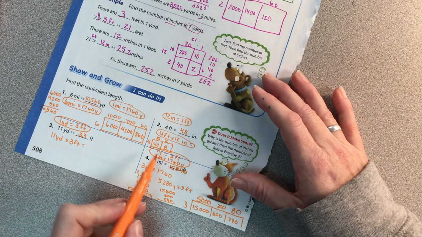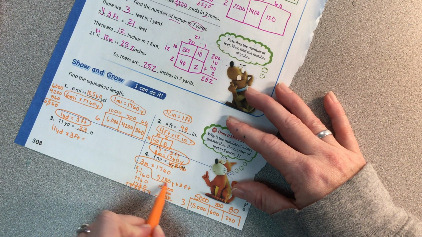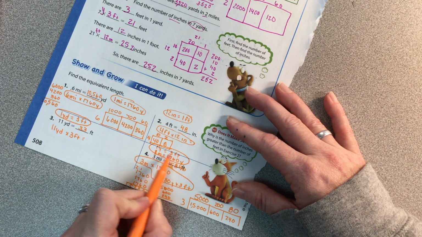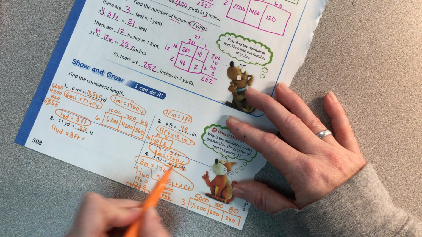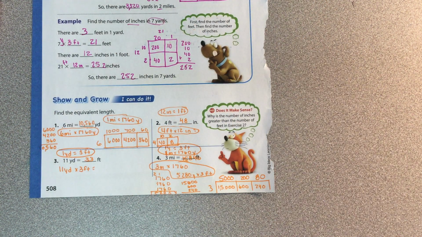Whew. So those multi-step problems get us some big numbers. So here is my conversions, here's my equations, and my answer. All right, good luck on your pages that your teacher has assigned you. If you have any questions, as always, reach out and ask your teacher.